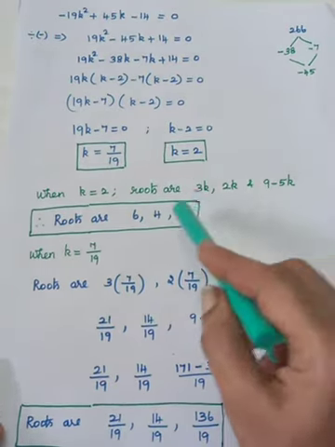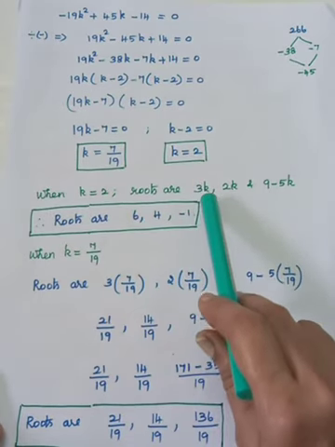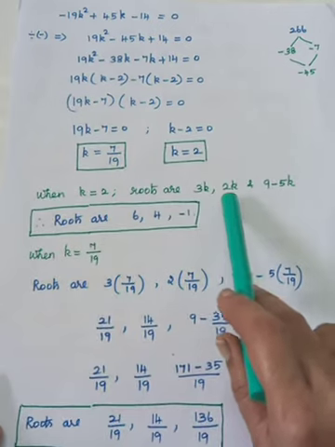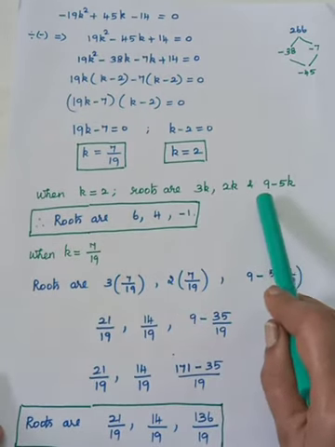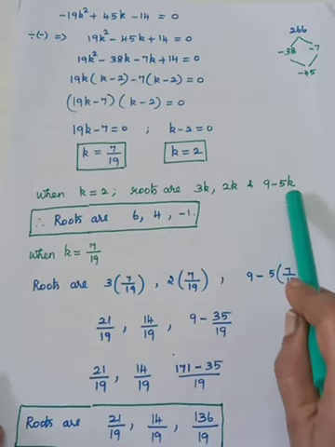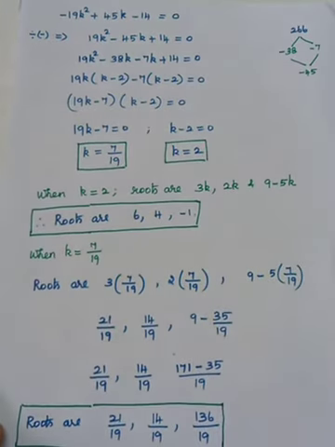If you substitute k as 2, 3 into 2 is 6, 2 into 2 is 4, and 9 minus 5 into 2, 5 twos are 10, so 9 minus 10 is minus 1. So you will get one type of roots.